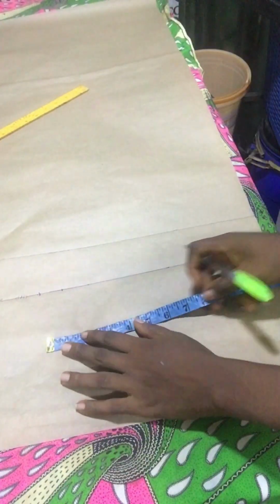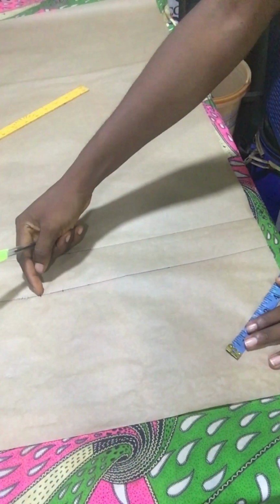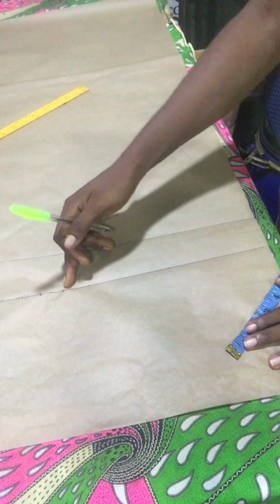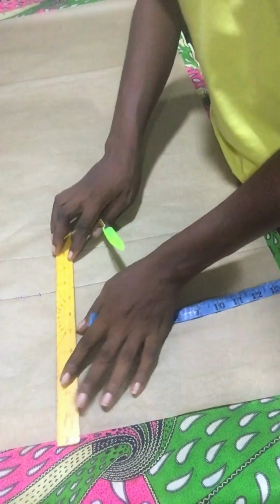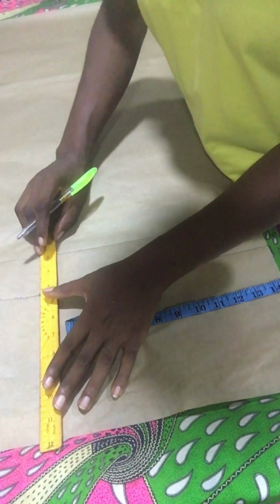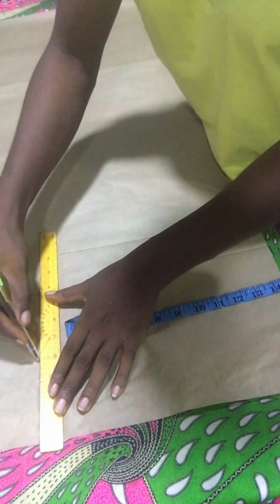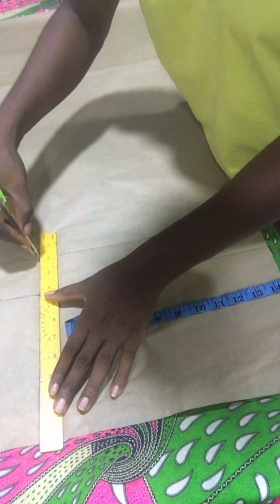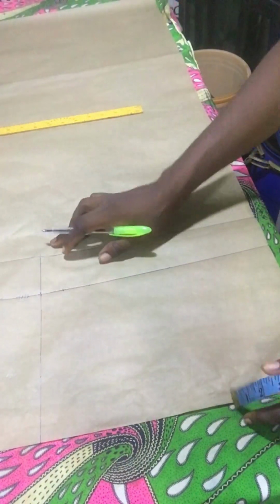Okay. Then we are going to draw a straight line. You can as well take this measurement you put here. All right, this is your hip measurement, and you added 1 inch. So we are just going to draw a straight line on that place, that line, the hip measurement, up to the waist of your pants like this. Okay, you're going to draw a straight line here.